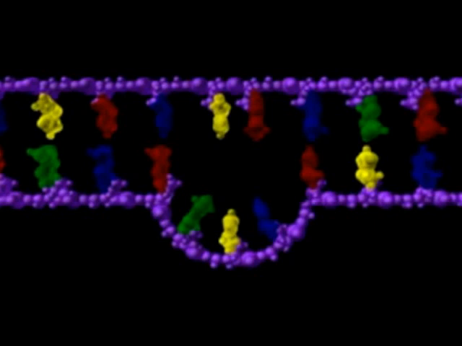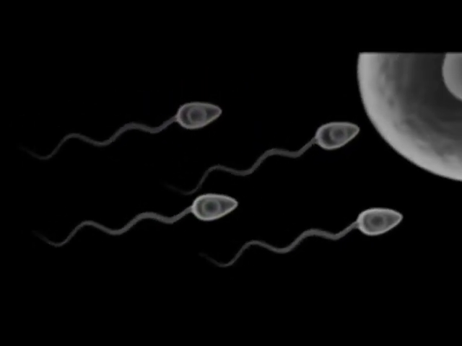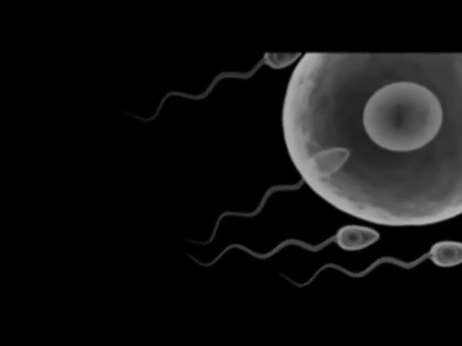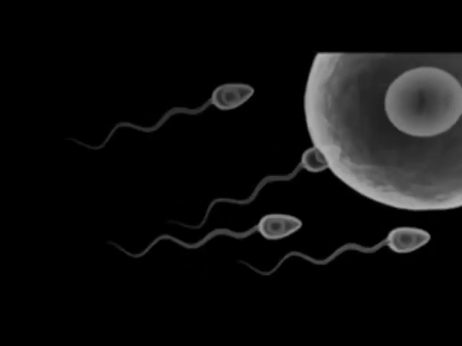Mutations that occur in sex cells do not affect the individual in which they occur, but rather, if they are carried in a sex cell that unites with another during fertilization, they are carried into the next generation. This is because the individual who inherits the mutation has it in every cell of their body, including those that will be eventually used in the production of sex cells.